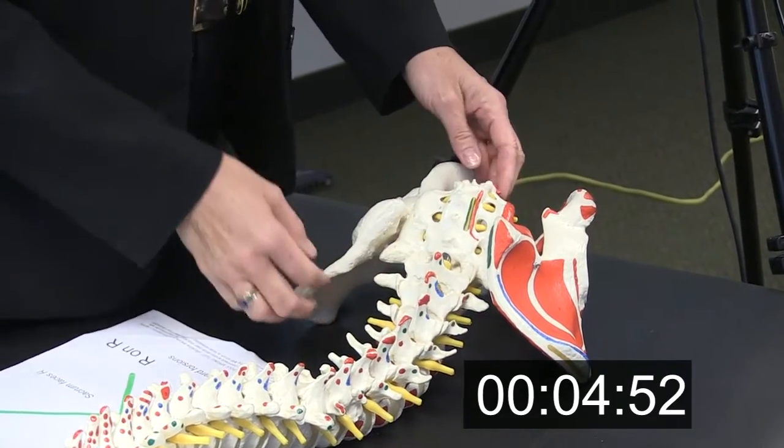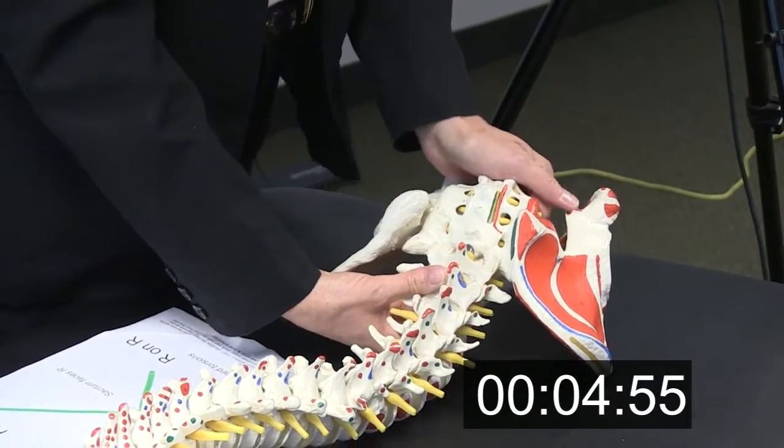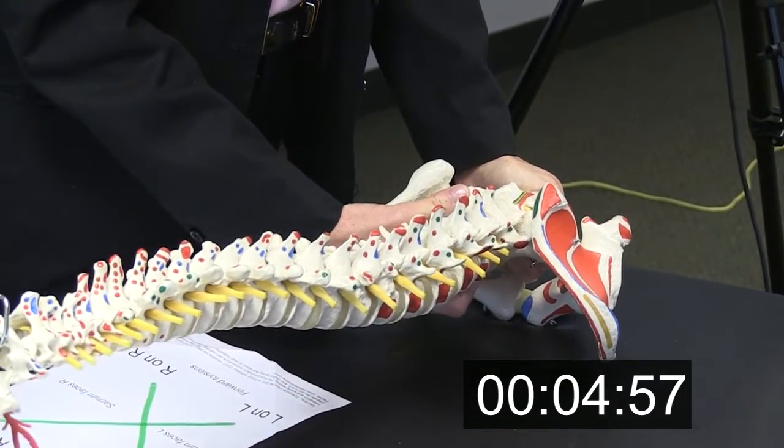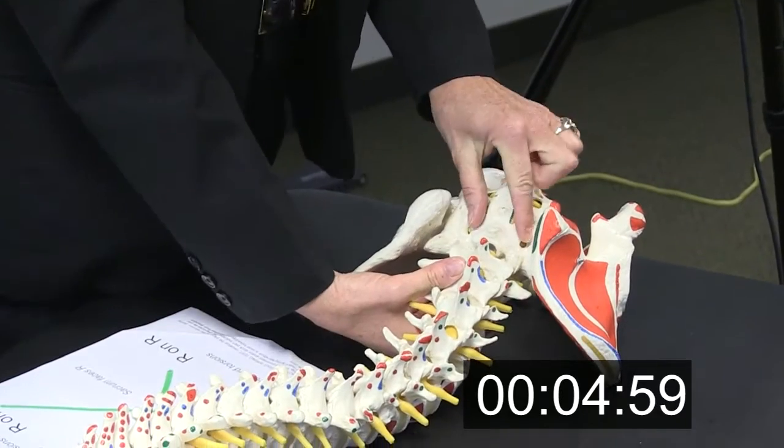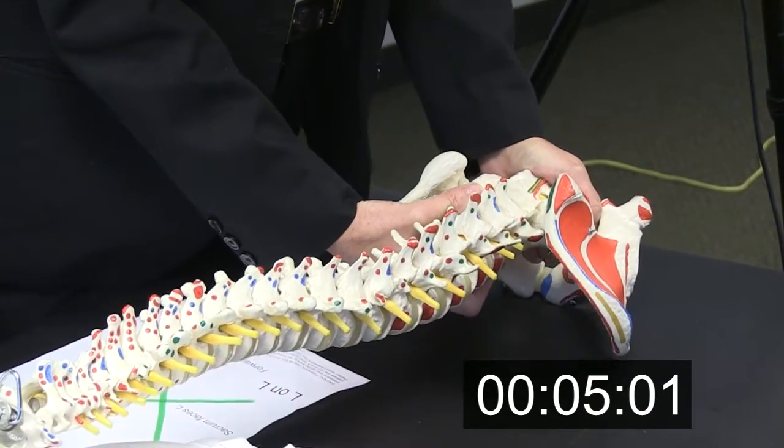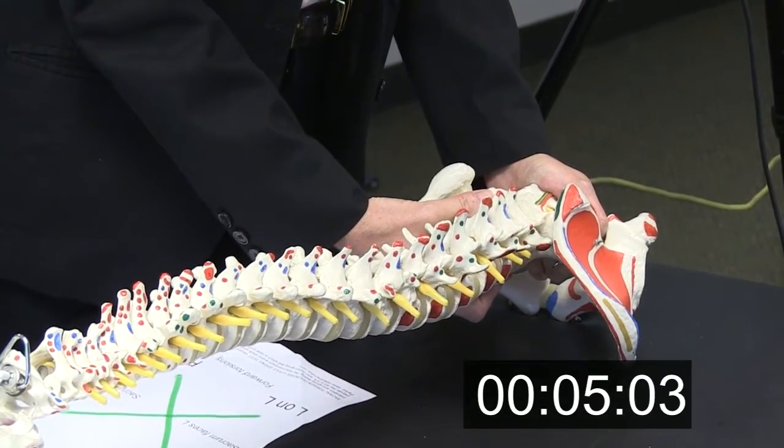Sacral extension. The base of the sacrum moves posteriorly. So what do you see happening to the sacral sulcus when the base moves posteriorly? Is it prominent or deep?